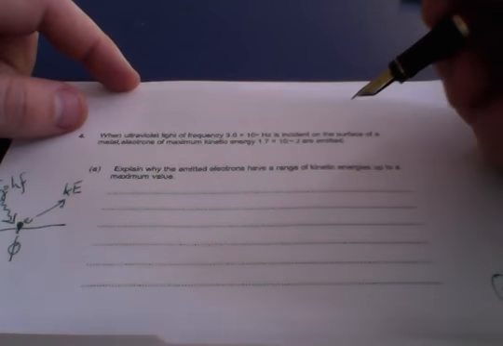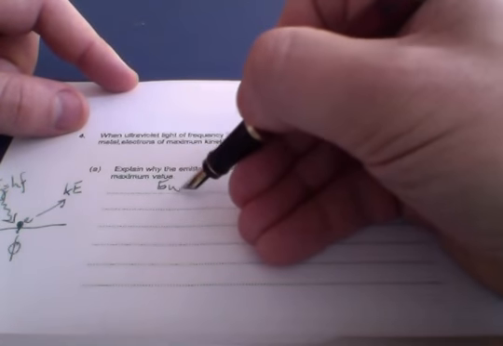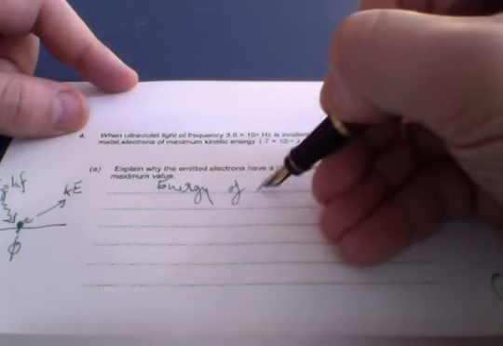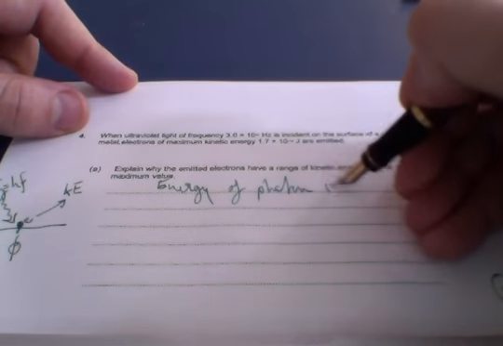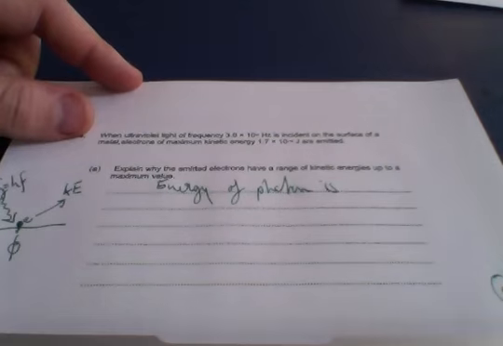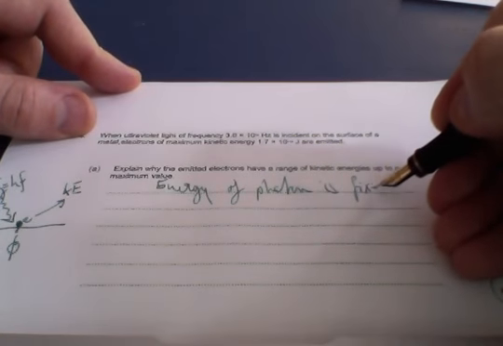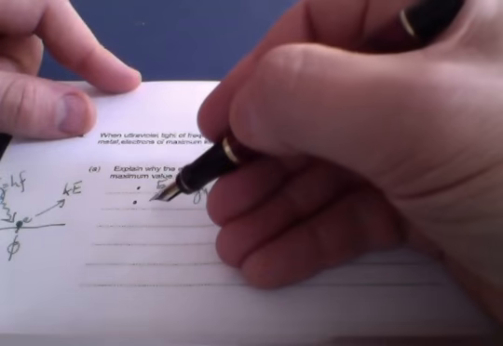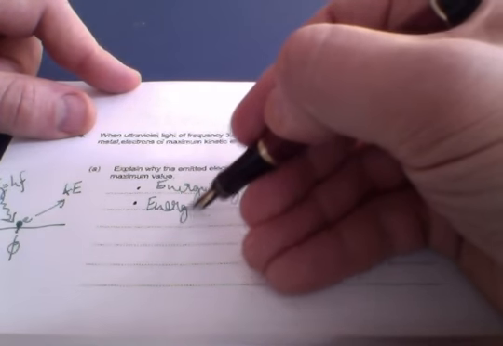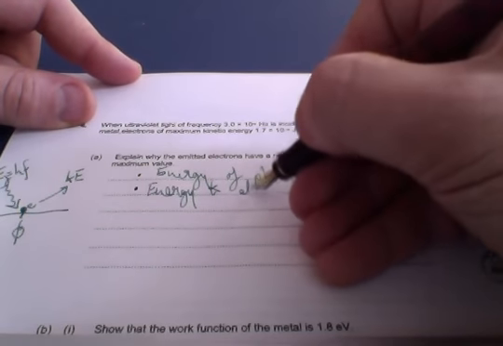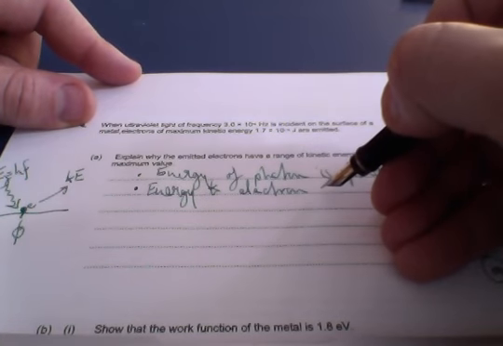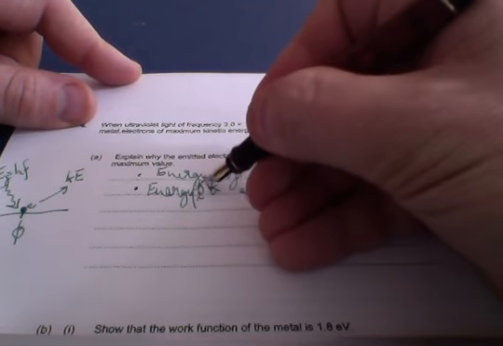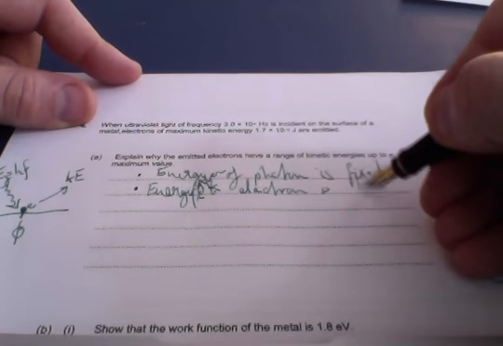So therefore, what we need to do is the following. We need to say the energy of the photon is fixed. So therefore, and you know it's a 1-to-1 interaction, so the energy given to the electron is fixed.